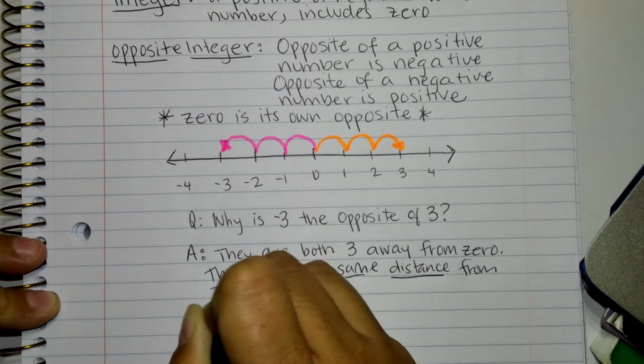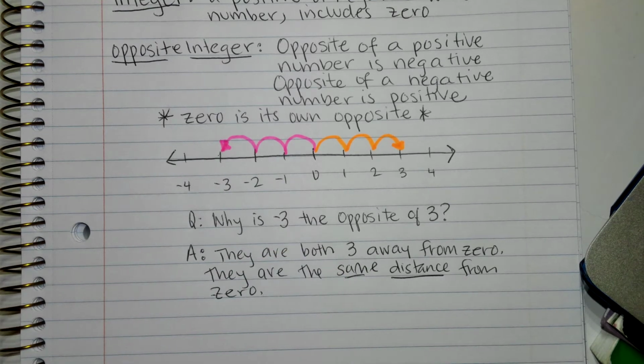And that idea of being the same distance is something that really plays into our positive and negative numbers, and it really plays into being able to graph.